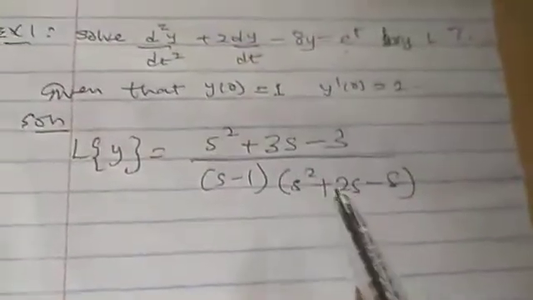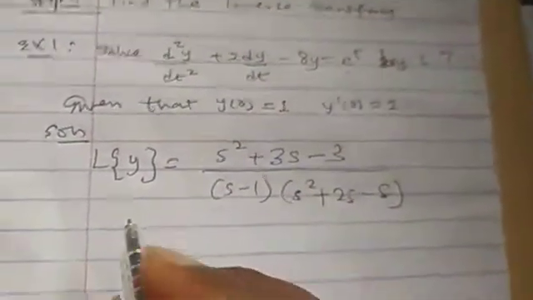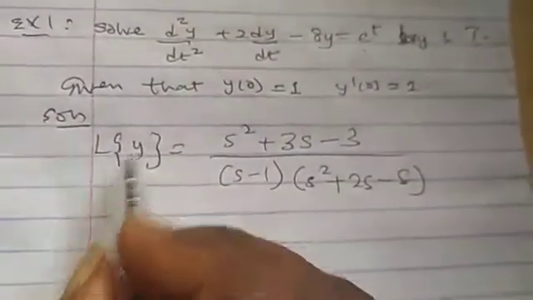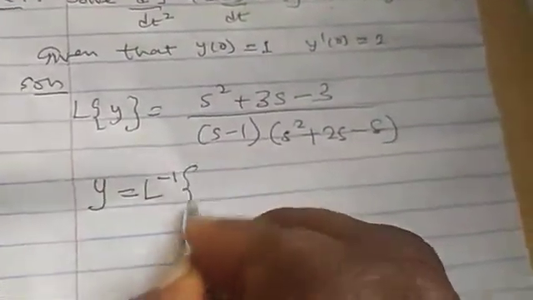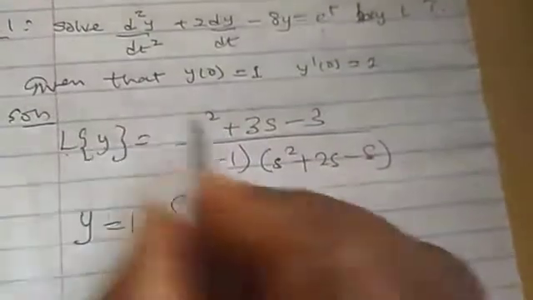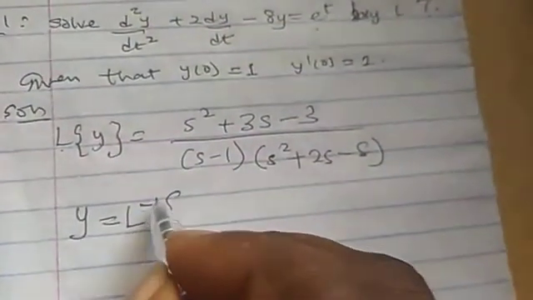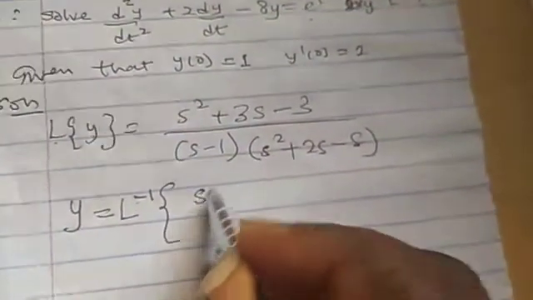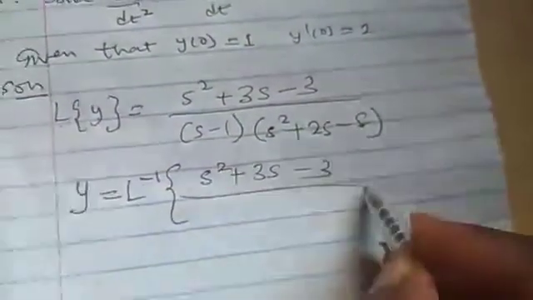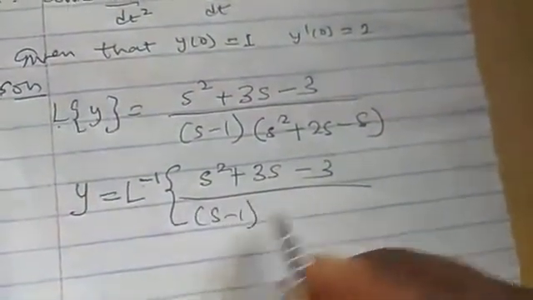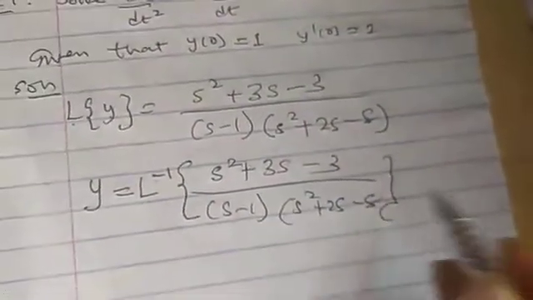So this is our first step. The second step now is that we find the value of y by taking the inverse transform. We find it because when we take this L to the other side, it will become inverse transform of L. So that is this over s minus 1 s squared plus 2s minus 8.